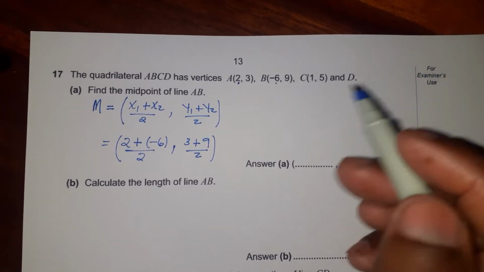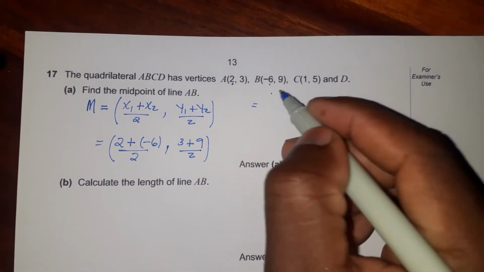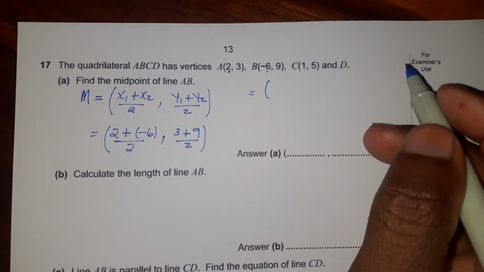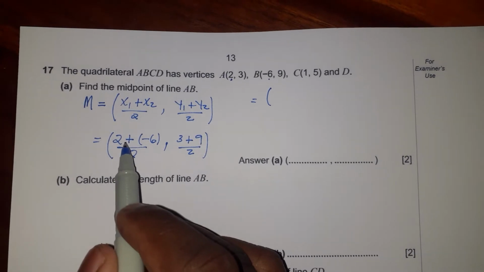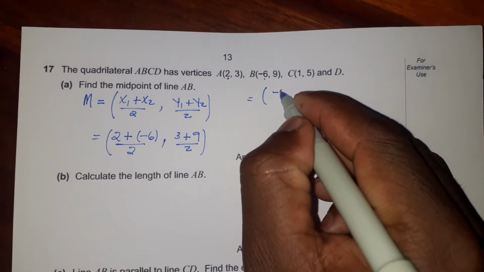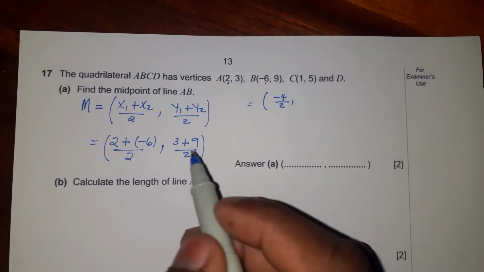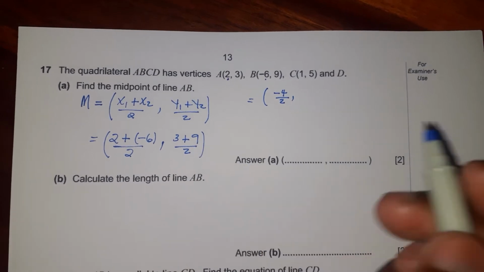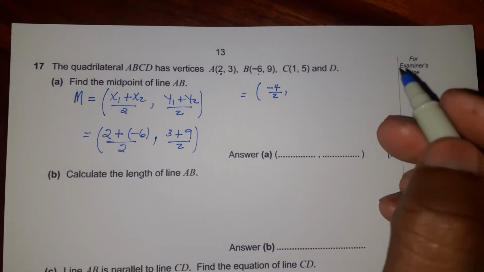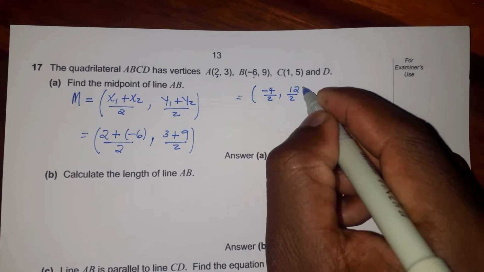Now we have to simplify that. We write bracket like that. 2 plus negative 6, that should give us negative 4, and then we divide by 2, then comma. 3 plus 9, we should get 12, and then we divide by 2 again.